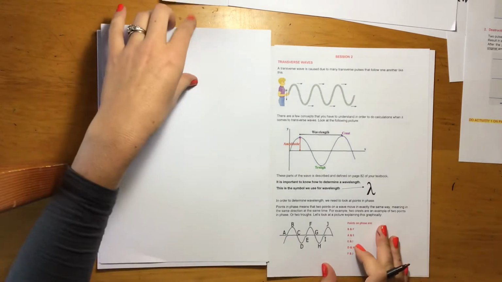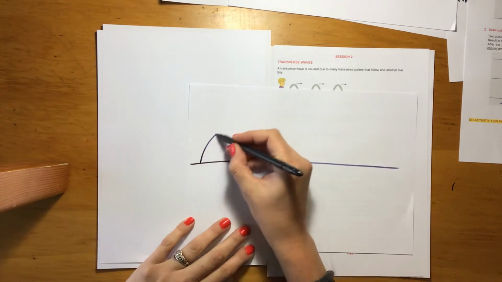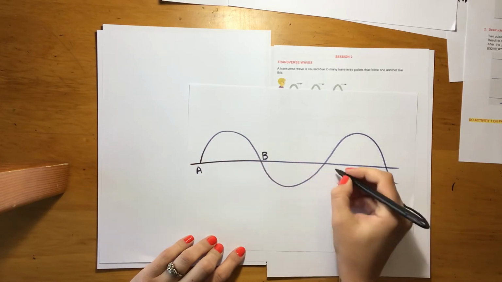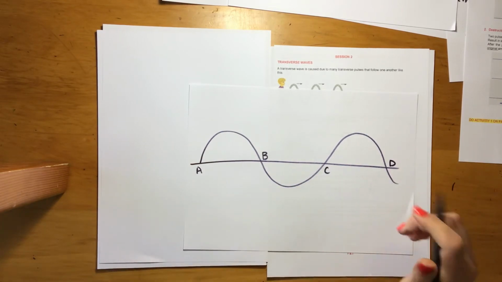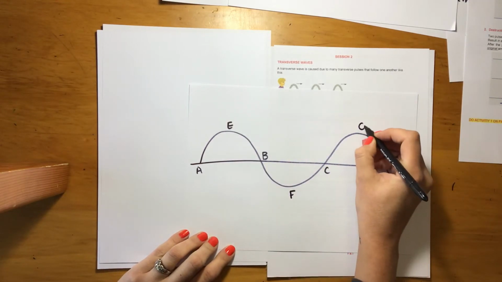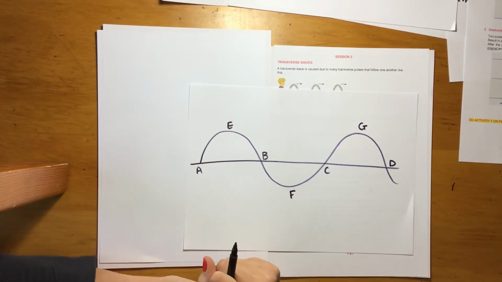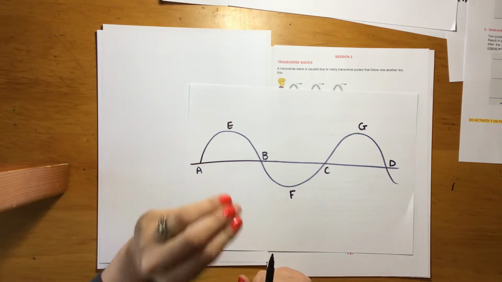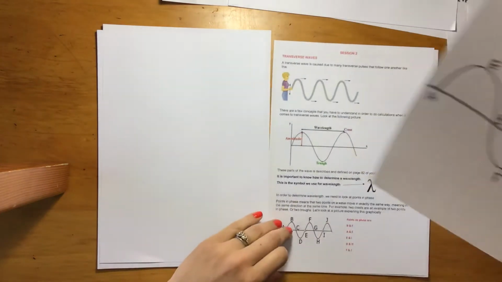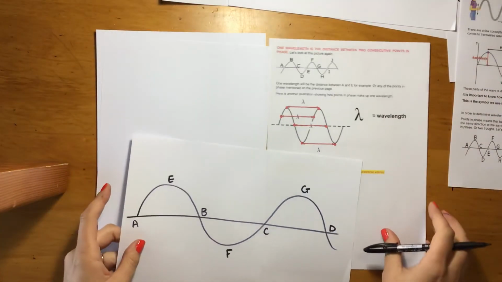Then just one more thing, points in phase. When we have a wave, let's say we have a wave like this, and I label it A, B, C, and D. All right, let's make this point E, F, and G. When we want to determine how big or how long a wavelength is, we need to look at 2 points in phase. When we talk about points in phase, it means it is 2 points doing exactly the same thing at the same time in the wave.